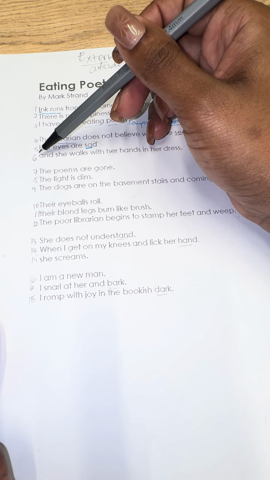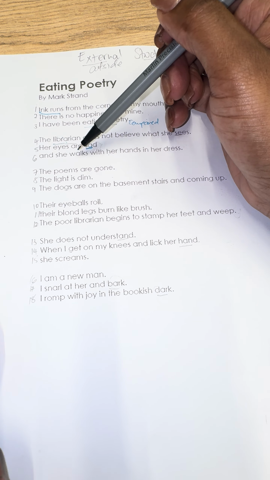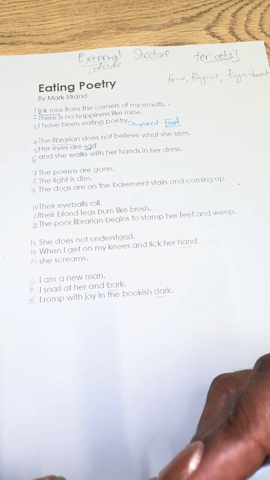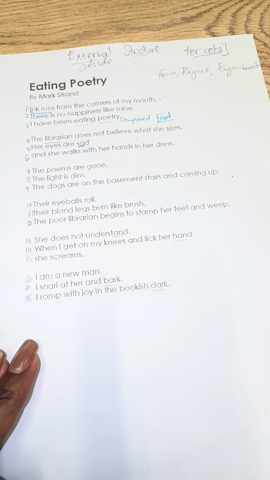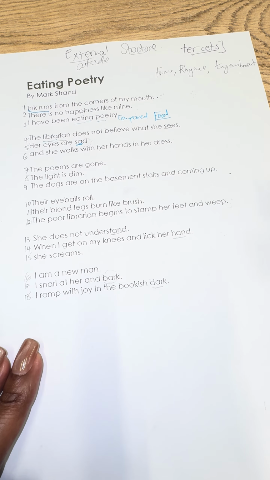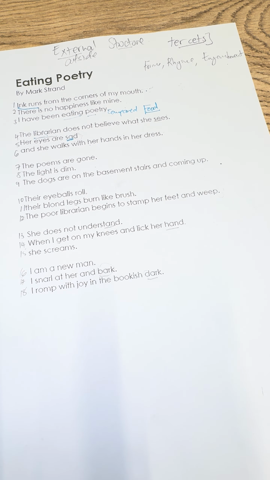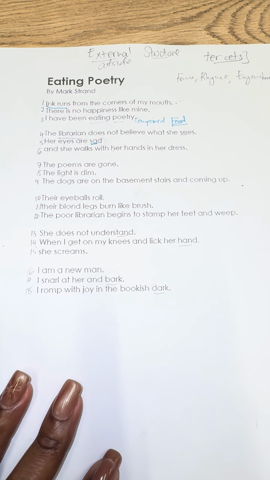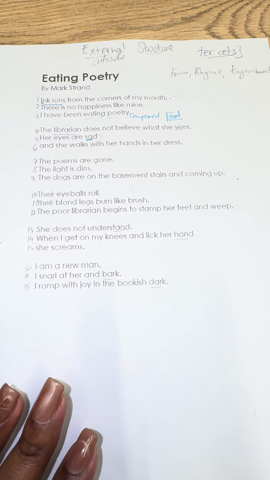It starts from line 5 all the way to line 6, and she walks with her hands. So the fact that she's also got her hands in her dress makes her appear powerless, like defeated, like sort of insecure, not understanding why the speaker is consuming and getting joy and being fulfilled from consuming so much poetry.